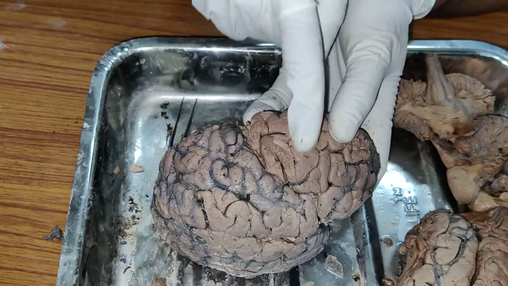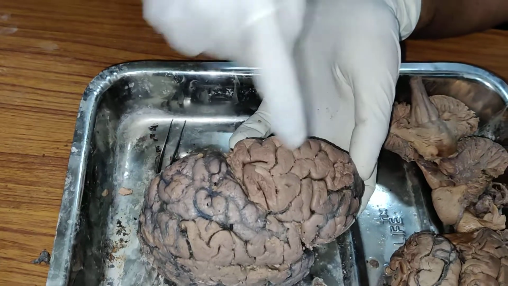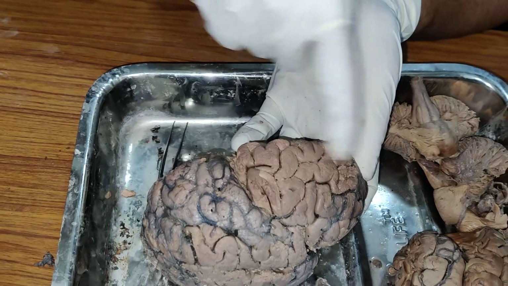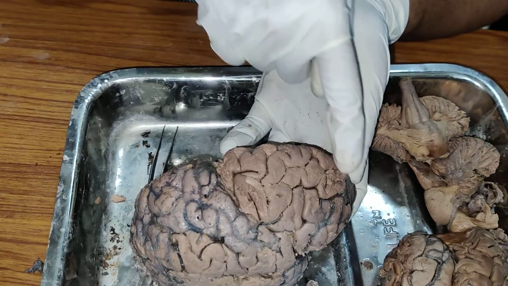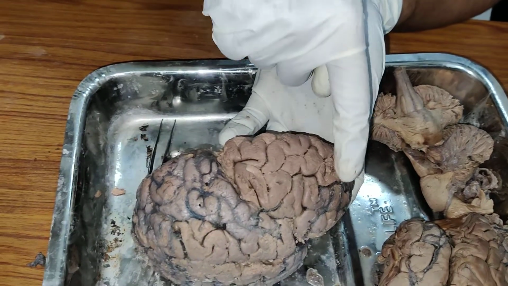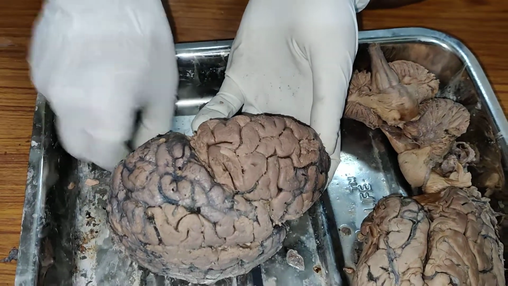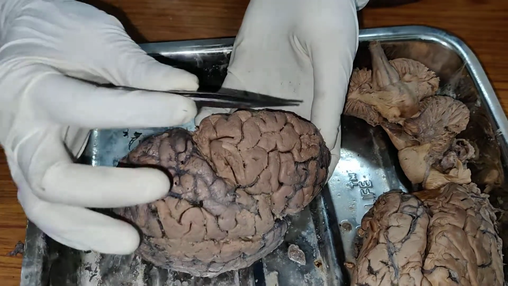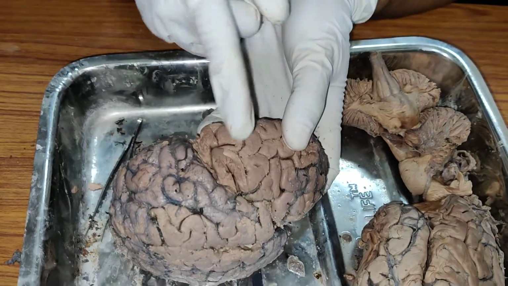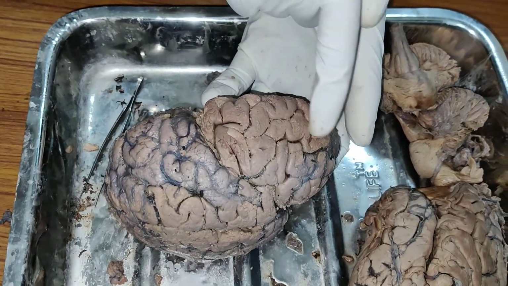Anterior to the precentral sulcus there is a gyrus. And still anterior to it, there are two sulci, the frontal sulci. So these are like horizontal sulci. They are actually dividing the rest of the frontal lobe into three gyri: superior frontal gyrus, middle frontal gyrus and inferior frontal gyrus. So this is the inferior frontal gyrus, this is the middle frontal and this is the superior frontal gyrus. Posteriorly is the precentral sulcus, anteriorly is your frontal sulci.